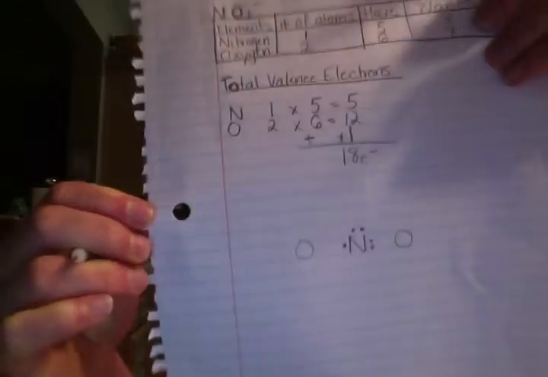Okay, so now you know that nitrogen has 5 valence electrons, so you're going to write 1, 2, 3, 4, 5, just like that.